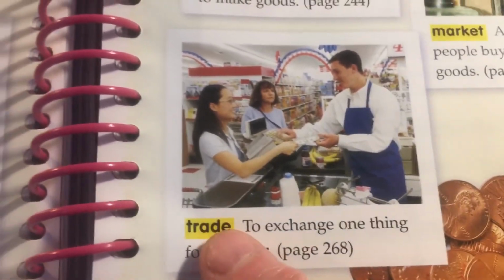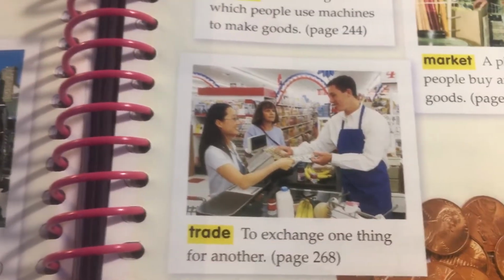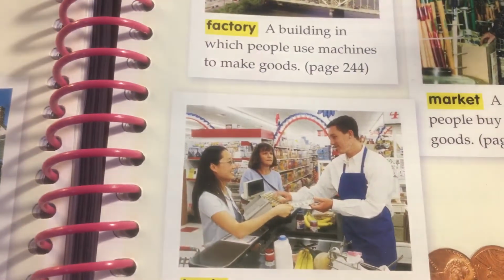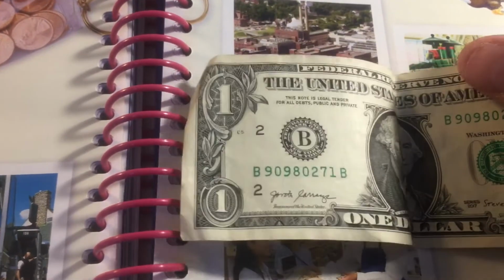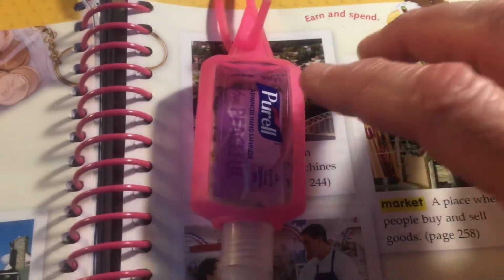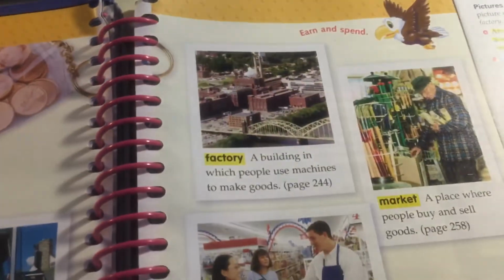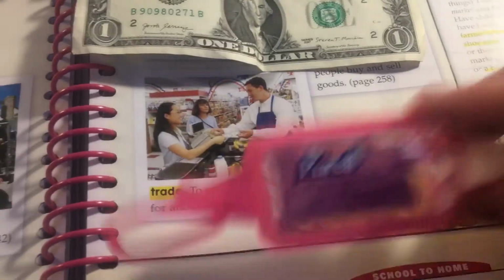Another important idea in economics: trade, which means to exchange one thing for another. When we buy things with our money, we are trading our money, and in return, somebody gives us something. So if I go to buy some hand sanitizer, maybe I want to buy this hand sanitizer at Walgreens or Walmart or CVS or any store, Target, okay? I trade with Target. I give them the money and they give me the hand sanitizer.